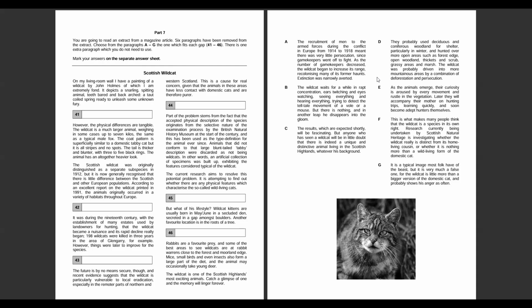So just the beginning of the paragraph and the ending of the last paragraph prior to the gap. Beginning and ending of every paragraph is important. They talk about habitat and they talk about deciduous and coniferous woodland for shelter. Superb. 41 is going to be G, 42 is D.